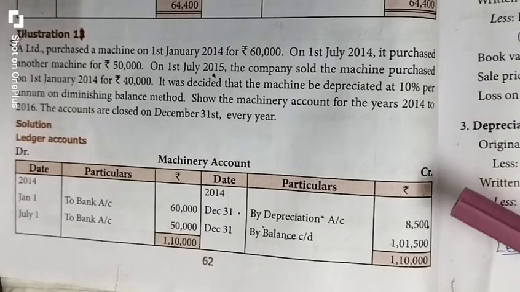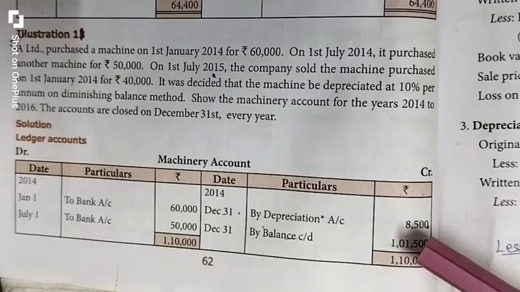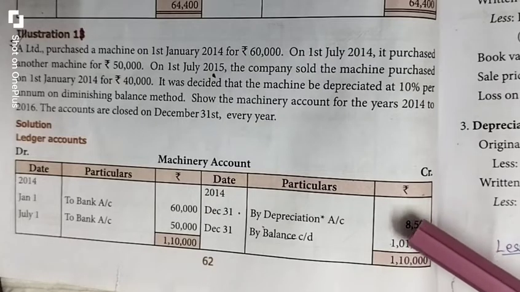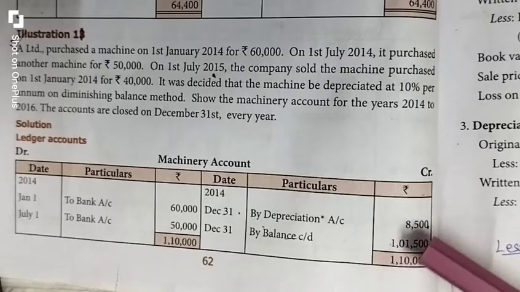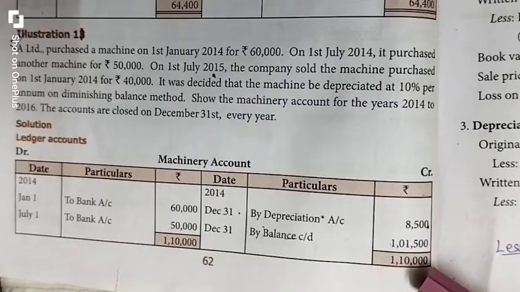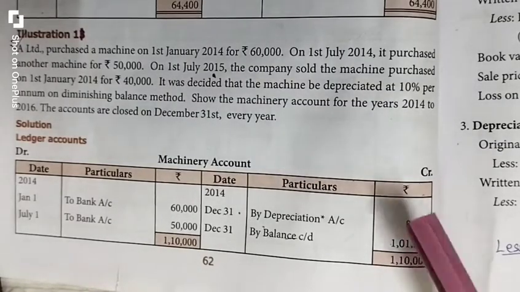Then which side is the lesser side? Credit side is the lesser side. How much rupees? The amount is 8,500. So we have to find out the difference. For that you have to subtract 8,500 from the total amount 1,10,000. You will get 1,01,500. This is the closing balance.